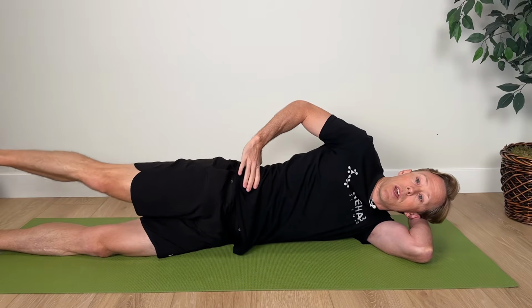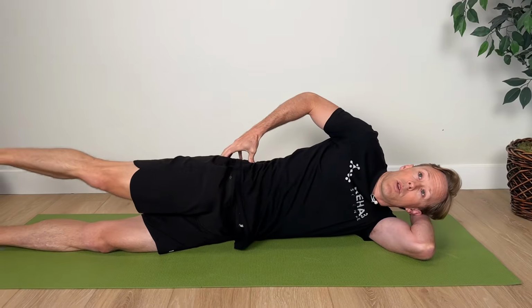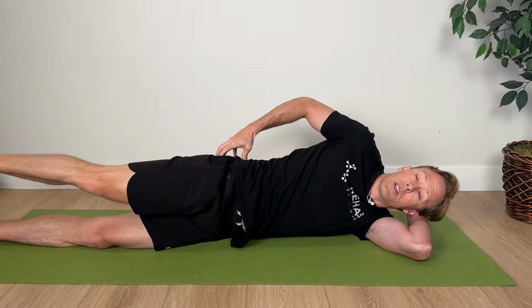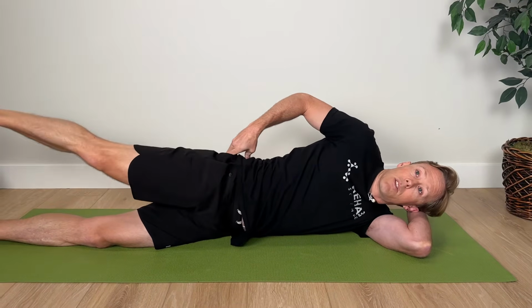So for this one, this is definitely more of a strengthening exercise. These muscles are pretty small. Doing a set of 10 or 15 of these is gonna create a pretty good burn right here in your glutes and strengthen these muscles. So I tell people go for 3 sets, 10 to 15 reps.